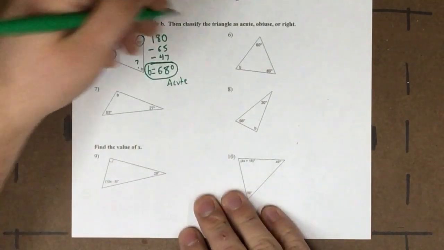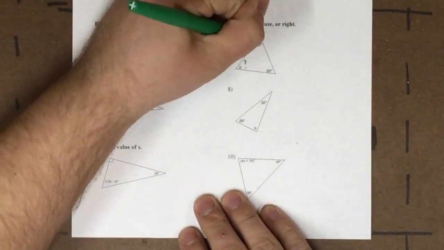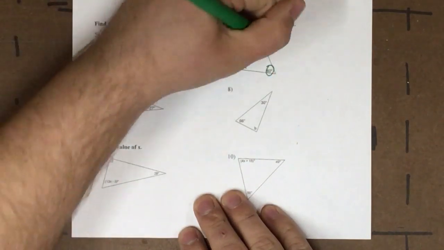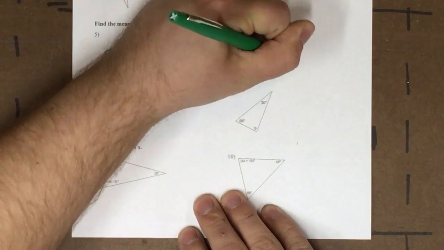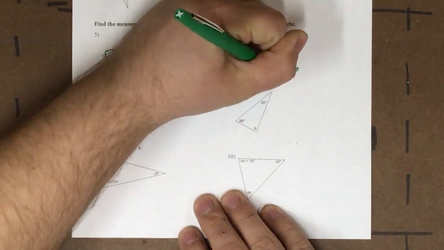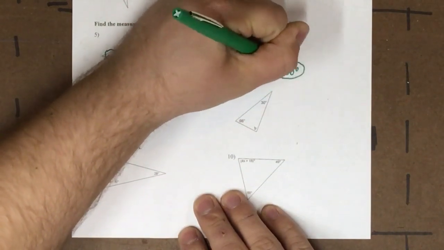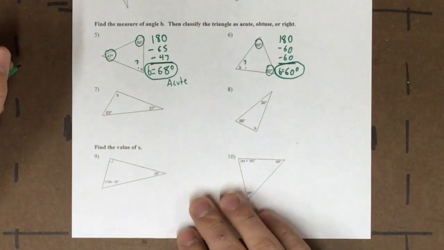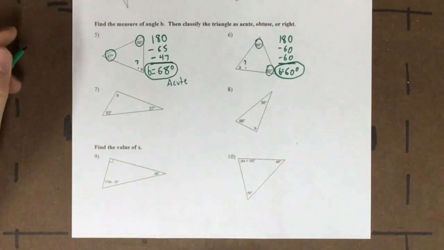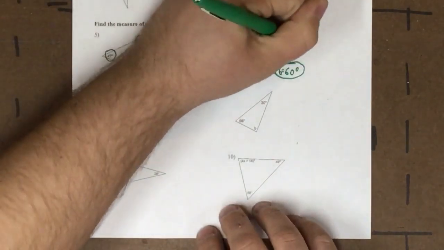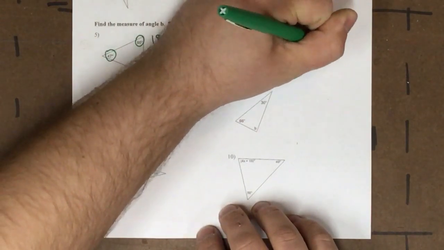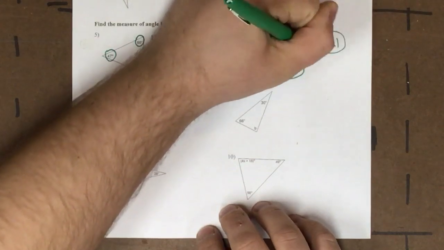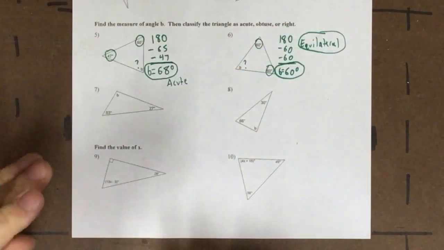This next one, I'm going to do the same thing. I don't know what b is, so I'm going to start with 180 and subtract these two numbers from it. When I do that, I get 60. So if you notice, all three of my angles are 60. We talked about this on the first page. That's going to be an equilateral triangle. I would call this equilateral because that is more accurate than saying acute, because equilateral is a very specific thing happening.